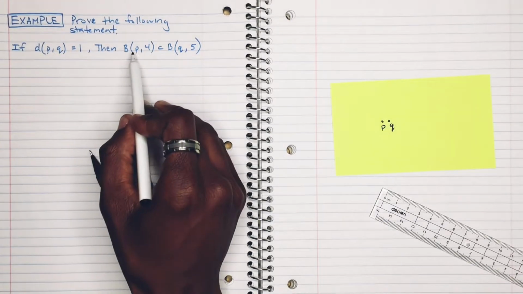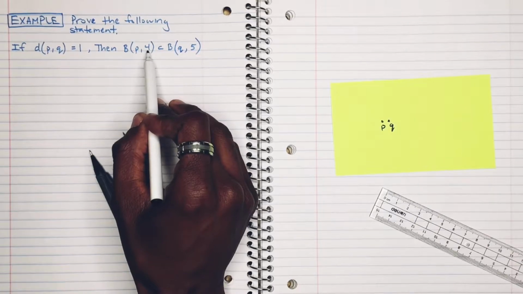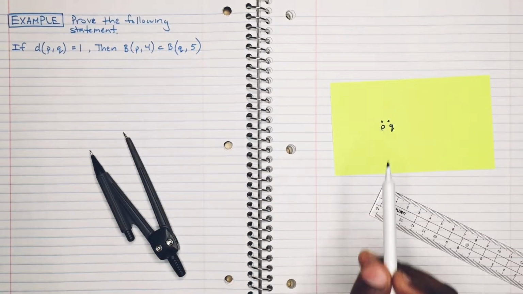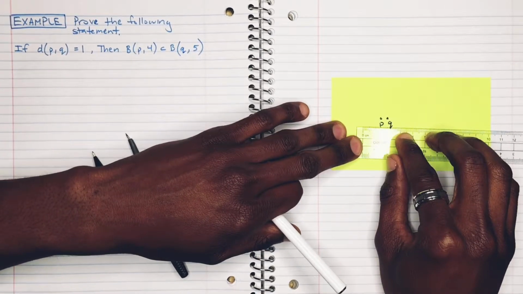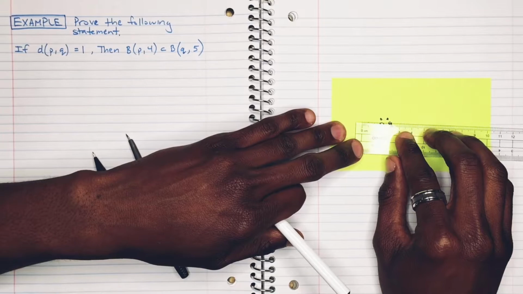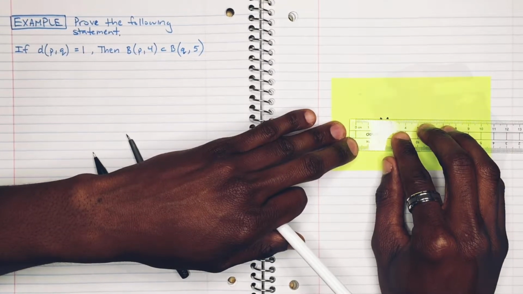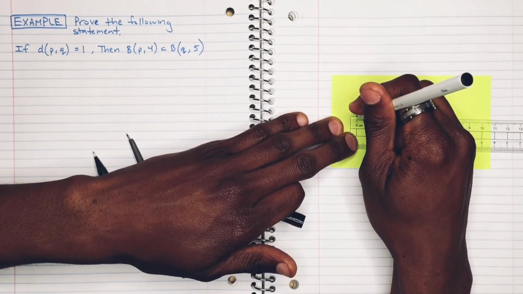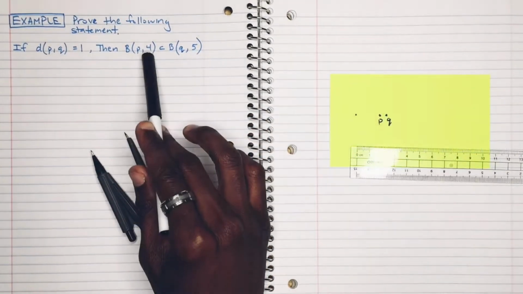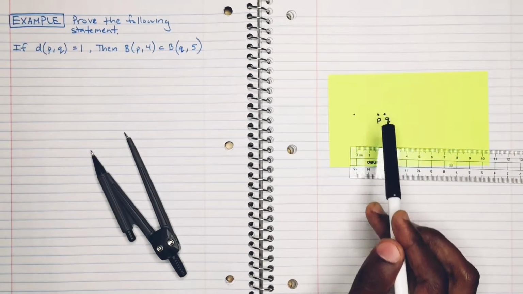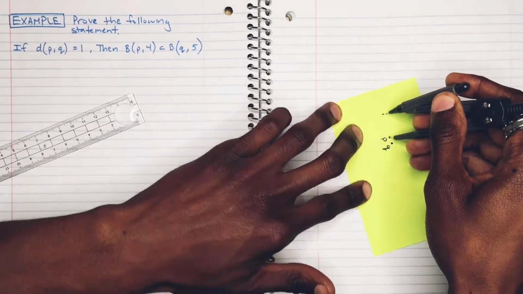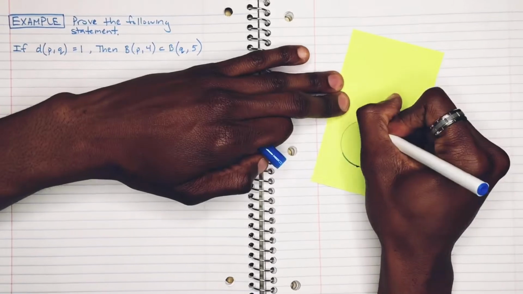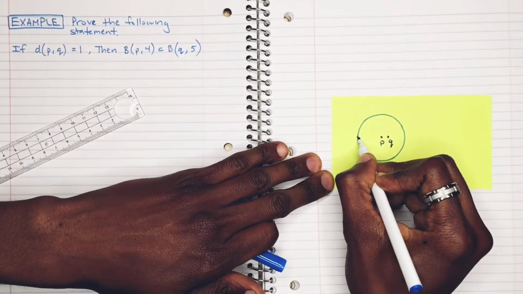Okay. Then it says that you have a ball centered at P with the radius of 4. So here's our P. Now we're going to use our ruler and look for a radius of 4. So again, we're going by half of a centimeter. So our 4 will be here. This will be our radius of 4. We're going to make a circle around this P that makes sure it touches this radius of 4. So let's do that now. This is our radius.